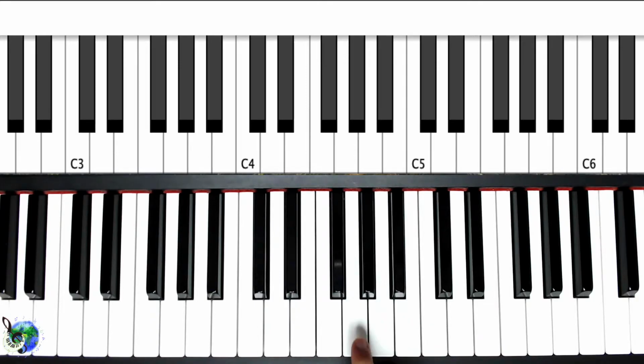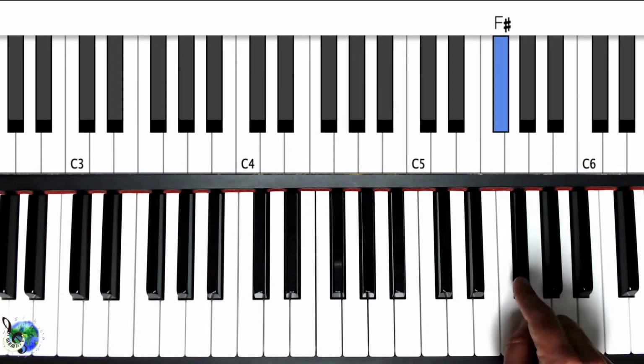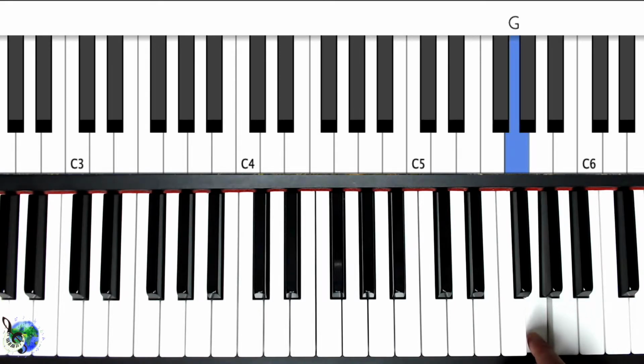If I start on G, there we go. Now it sounds like a major scale. G, A, B, C, D, E, F sharp, G. So that's the G major scale.